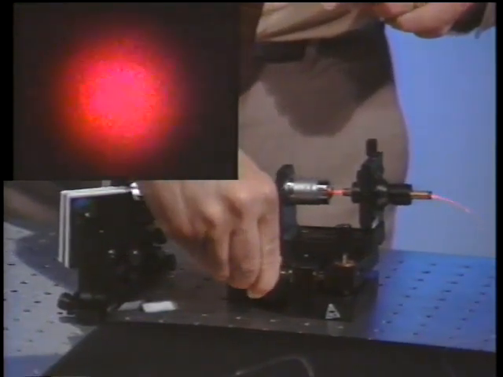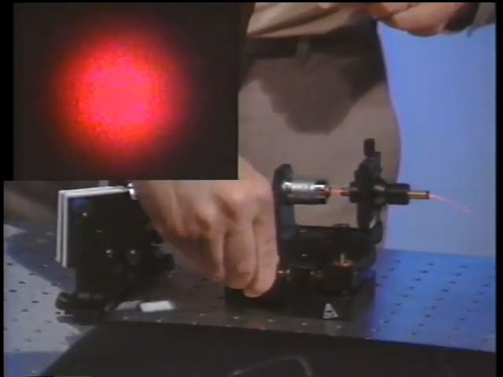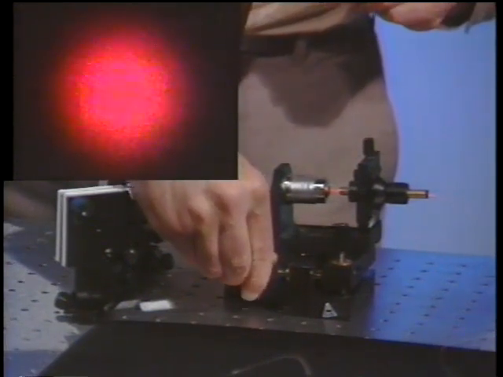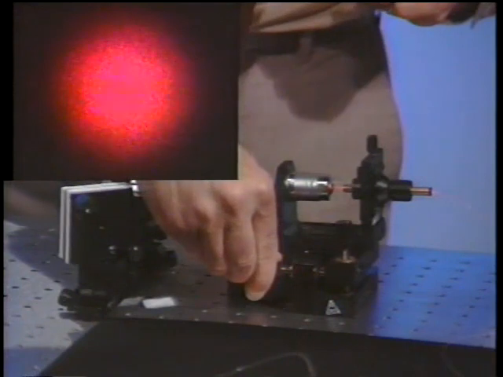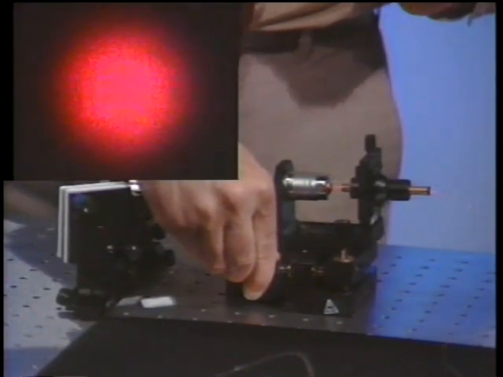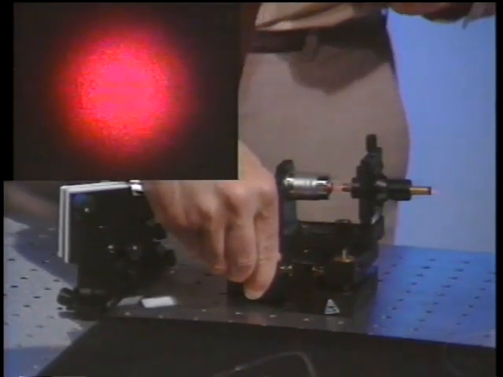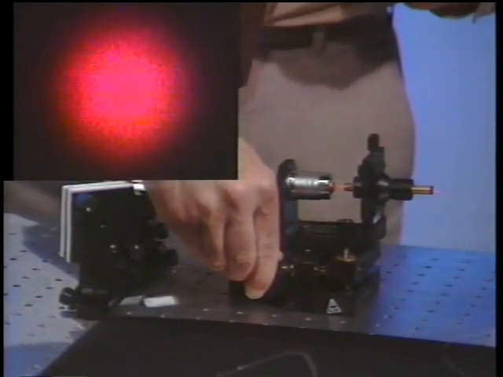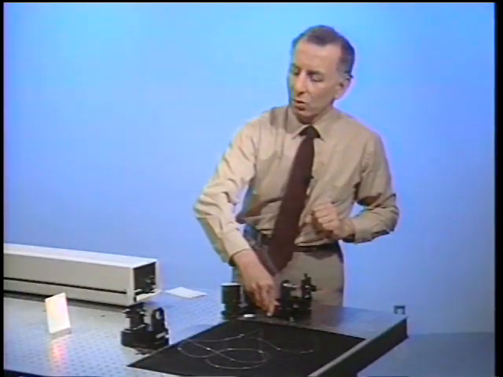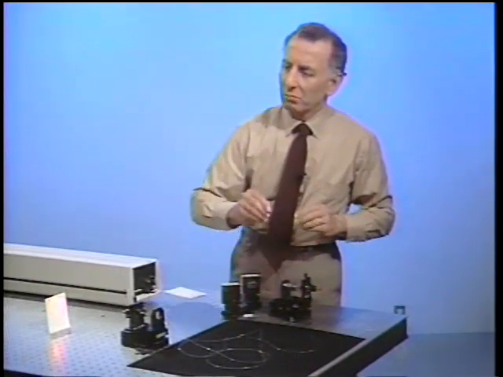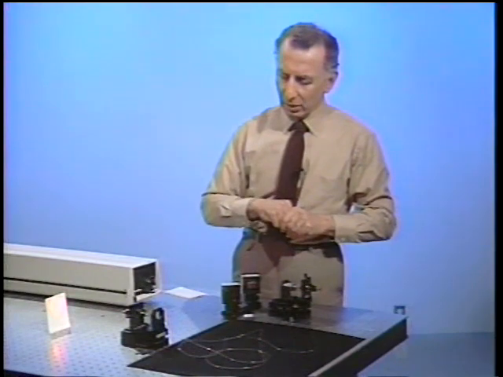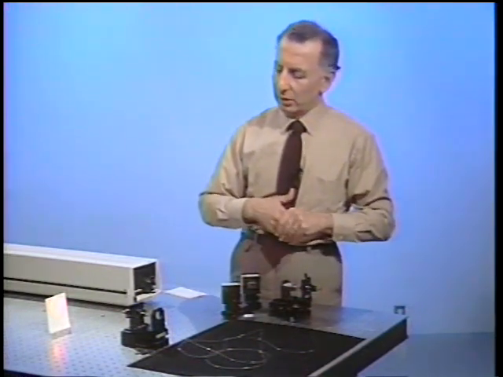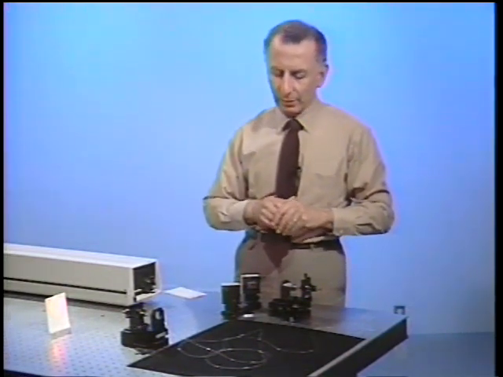And as I misalign here, all you get is just a loss in intensity. The shape of the mode stays the same. So remember, the core is 4 microns, the cladding is 125, the wavelength of the light is 6328 angstroms, and the core to cladding index difference is about 1 part in 10 to the 3. So this way you can show that indeed you get single mode propagation.